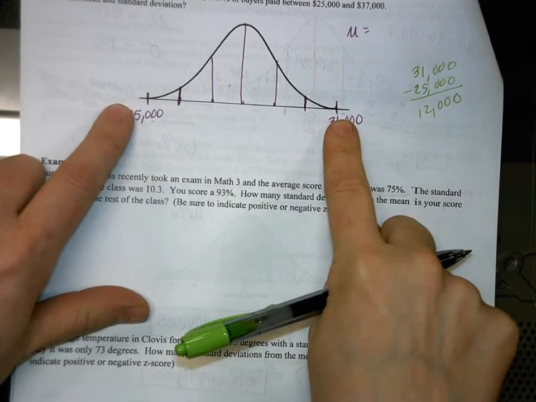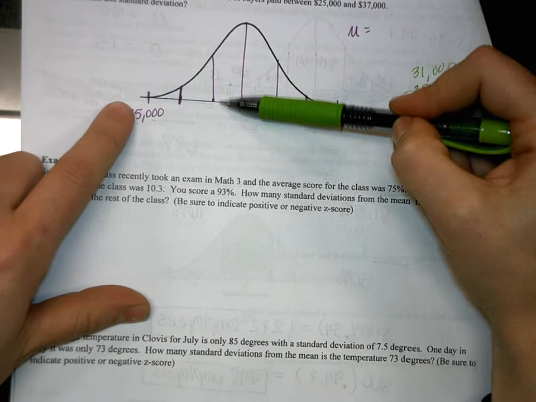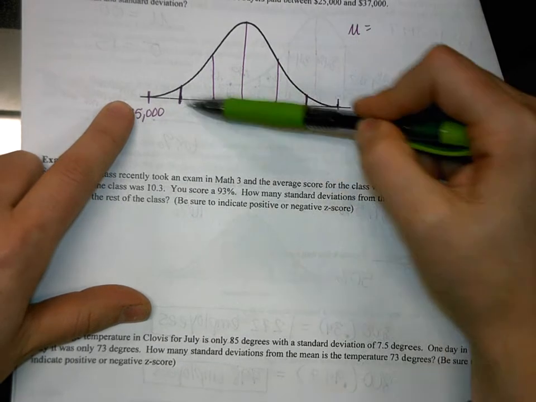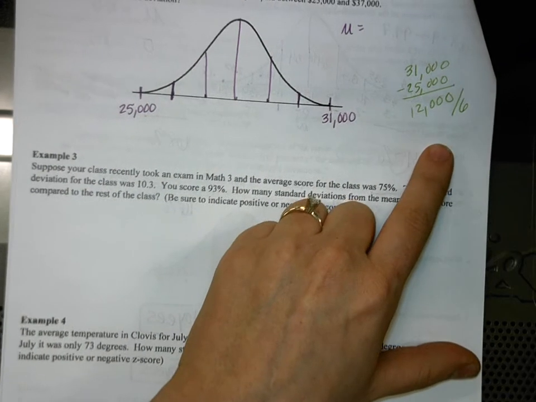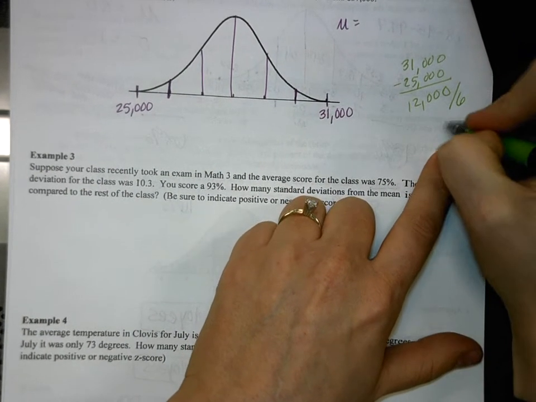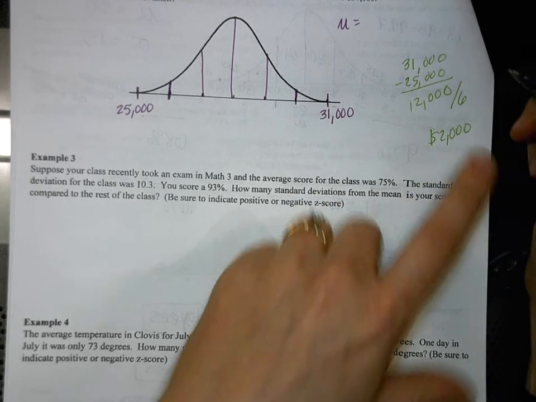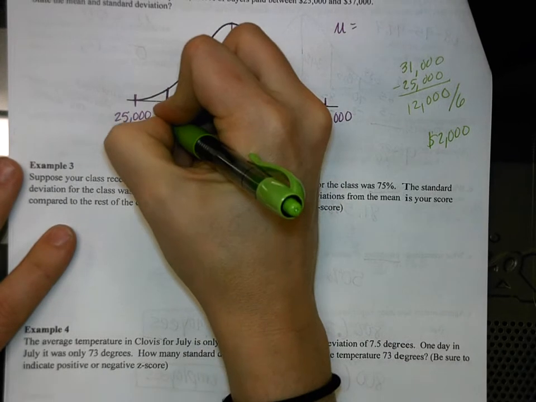How many increments do I have? 1, 2, 3, 4, 5, 6. So if I have 6 increments, what happens when I divide this number by 6? I'm incrementing by $2,000 each time. So 12,000 divided by 6 is 2,000. So each time I go up, I'm going to go up by $2,000.